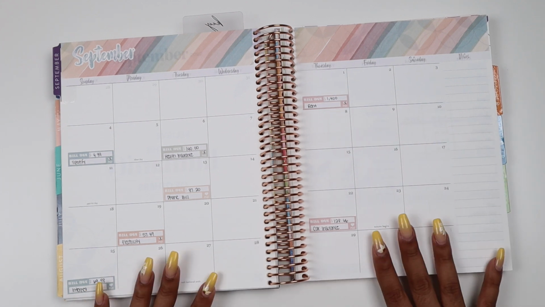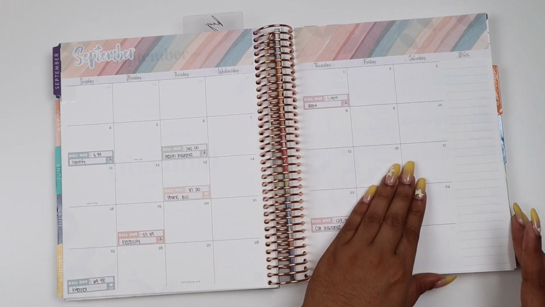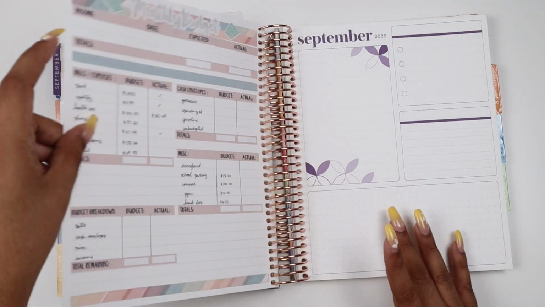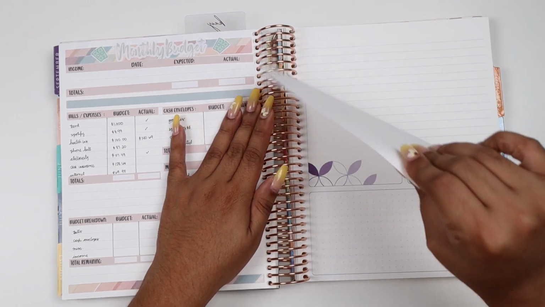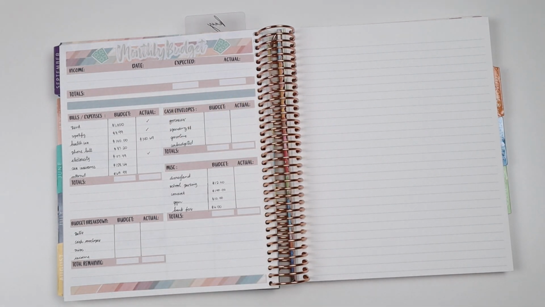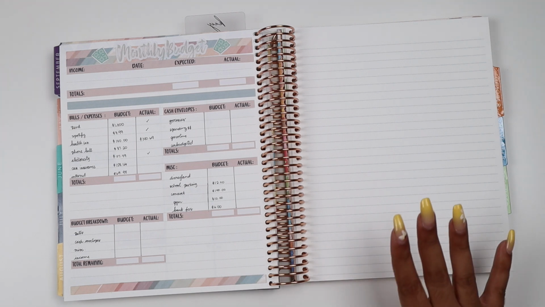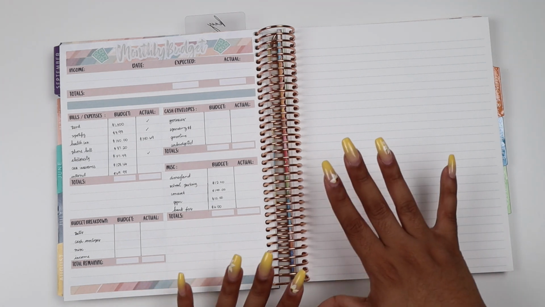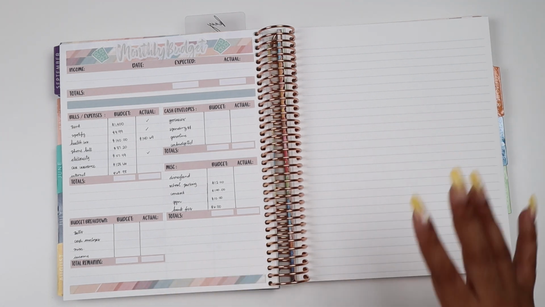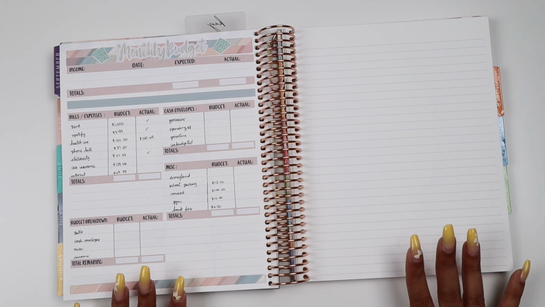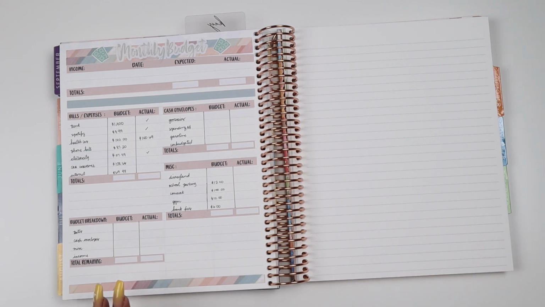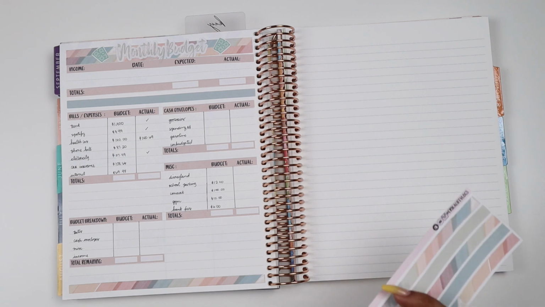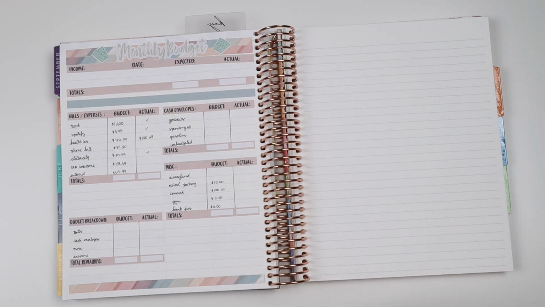So that's exactly what I'm going to do. I'm going to set up my weekly check-in, and I'm going to remove this dashboard page because I don't use it. I'm not a fan of it, and I just want to have a clear page over here to put my weekly check-in.